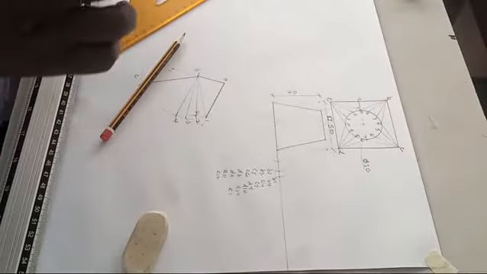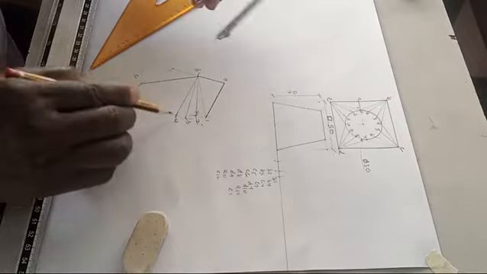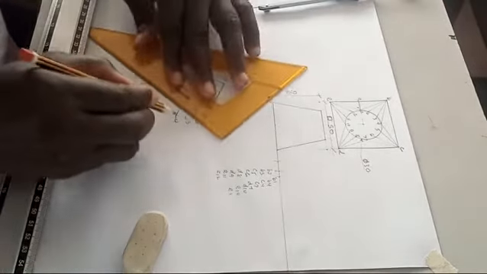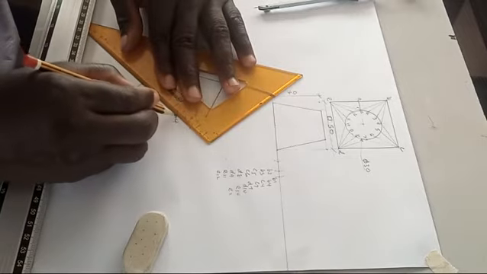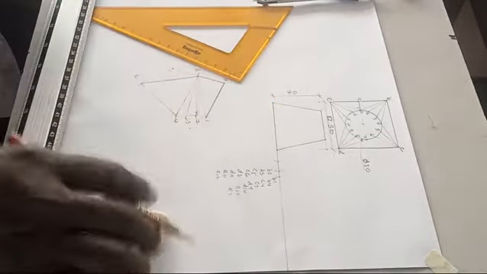C to 4. We have located B to C, so C to 4. How do we locate that? Where is C to 4? That is this one. Look, we have done it. All you need to do is to rule it like that. Now we have located C to 4.